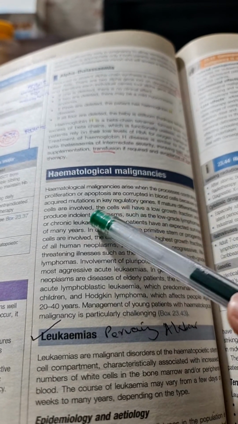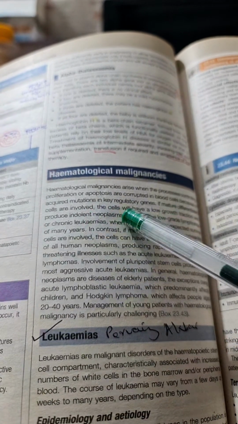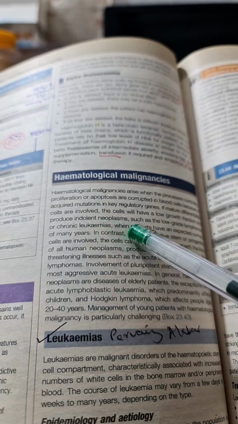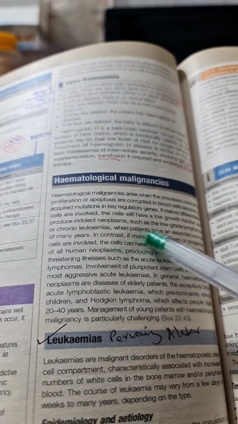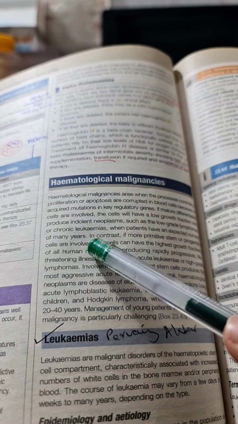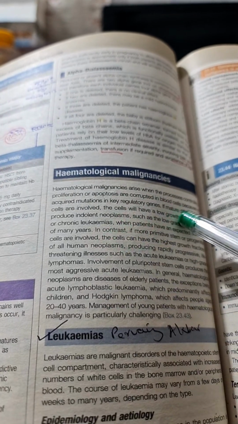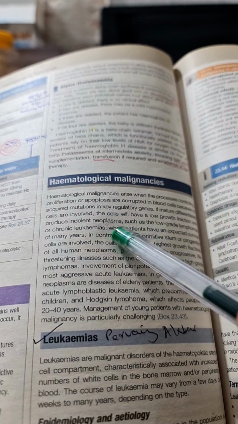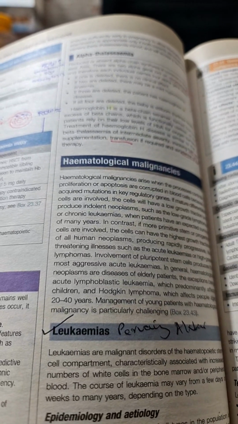If mature differentiated cells are involved, the cells will have a low growth fraction and produce indolent neoplasms such as low grade lymphomas or chronic leukemias, where the patient has an expected survival of many years. So if it is chronic and these are more mature and differentiated cells, then we can expect longer survival, and the course will be indolent.